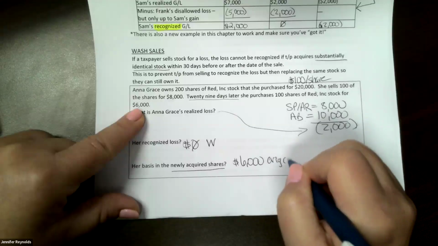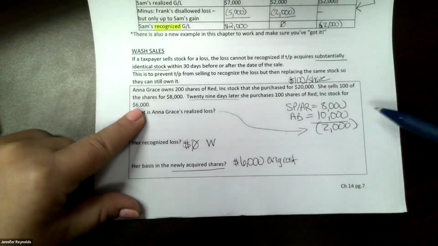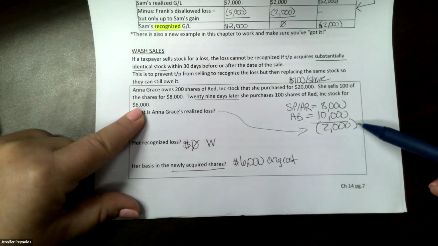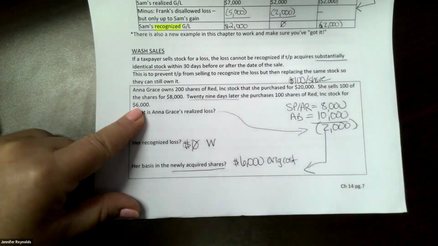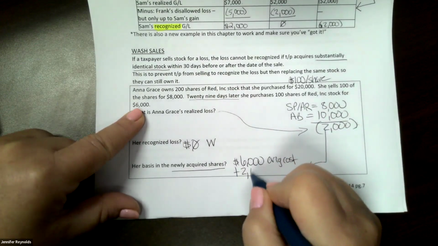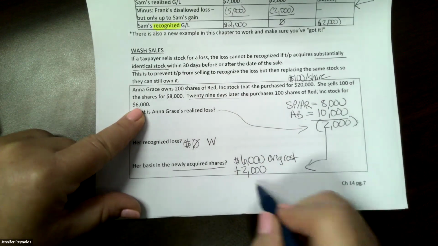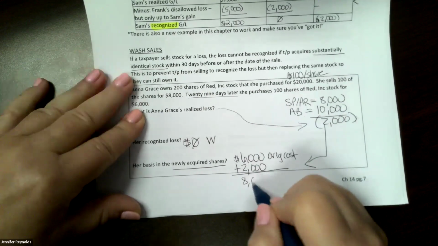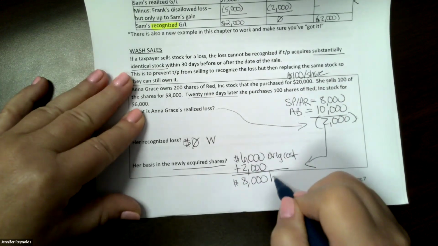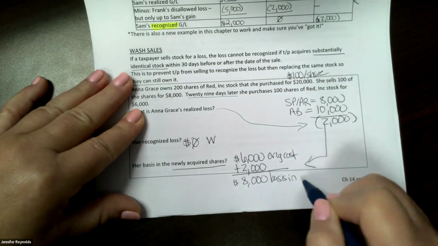So original cost. But because she was not allowed to recognize this 2,000, there's a little formula that says add to your basis what you were not allowed to recognize. And she now has an $8,000 basis in the new stock.